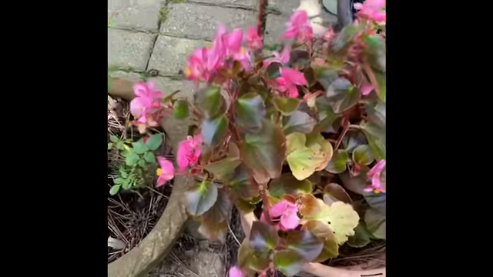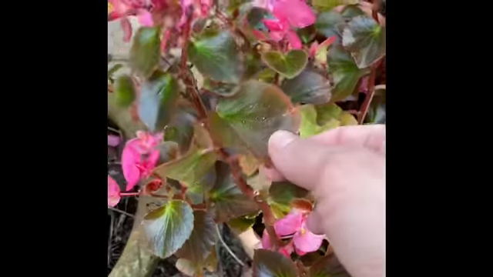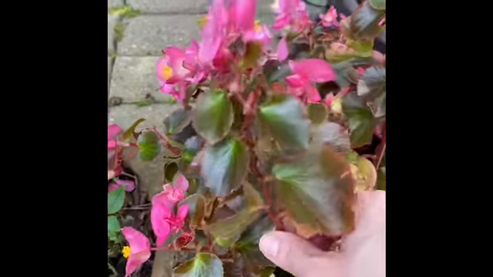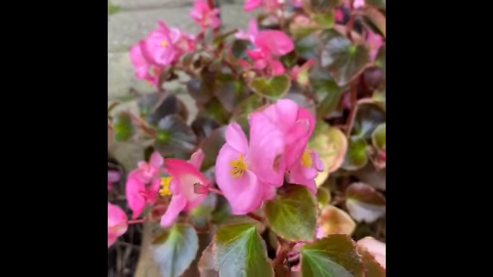There's some more flowers. You can see the leaves, the stem, and the flower.